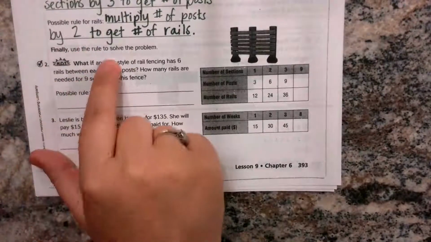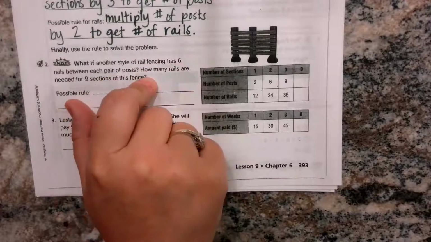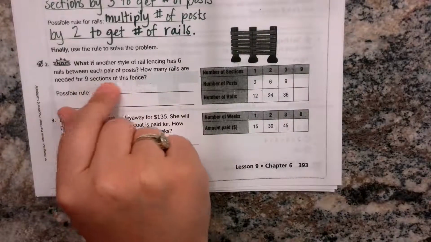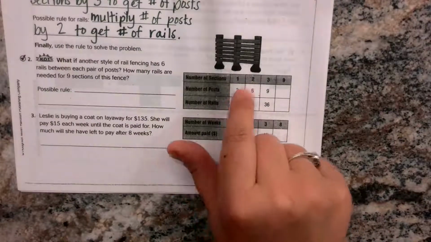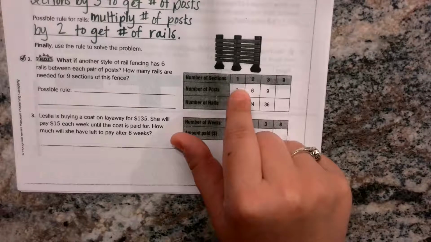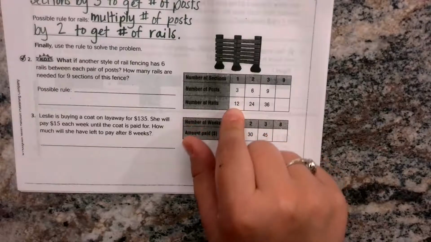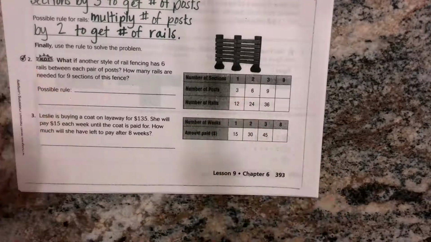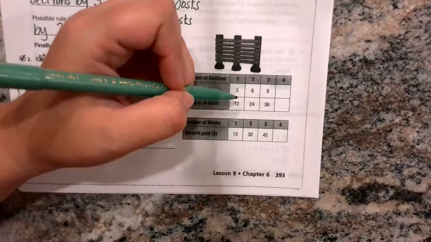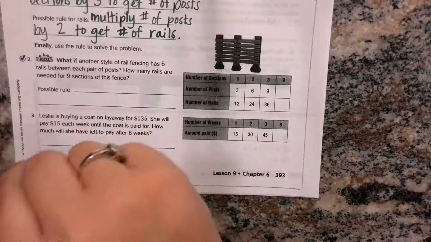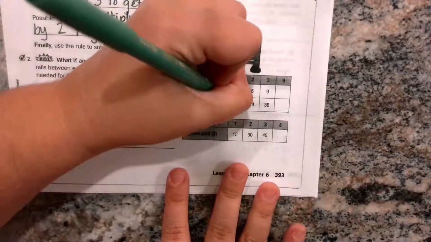So number 2 says, what if another style of rail fencing has 6 rails between each pair of posts? How many rails are needed for 9 sections of this fence? Okay. So now we've got the same pattern with our posts, but now we're going to pay attention between our posts and our rails. So I notice that from 3 to 12, well, how do I get from 3 to 12 with multiplication? I have to multiply 3 times, let's see, 3, 6, 9, 12. So I have to multiply by 4.